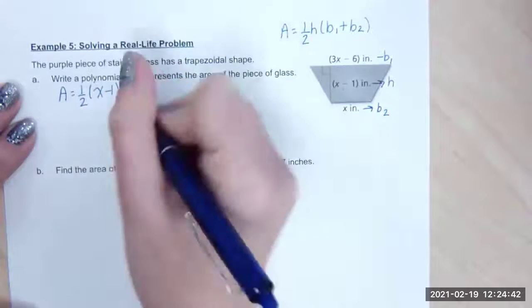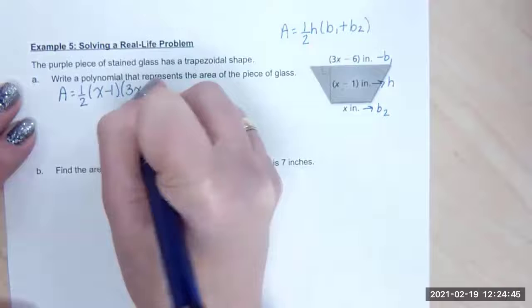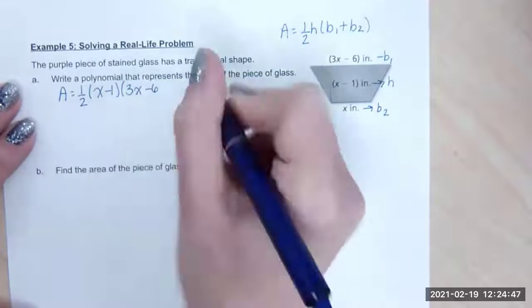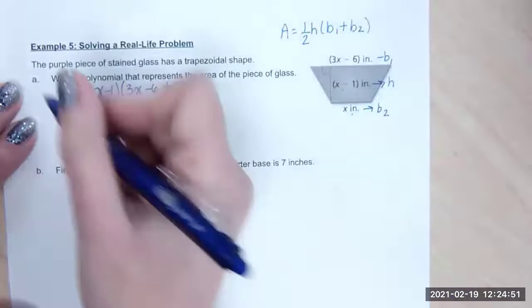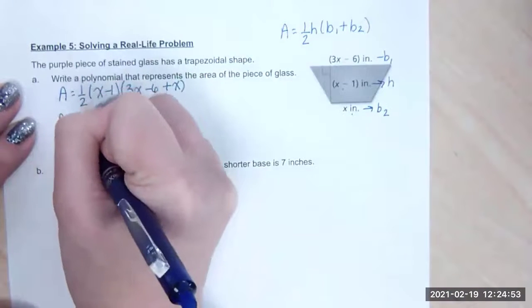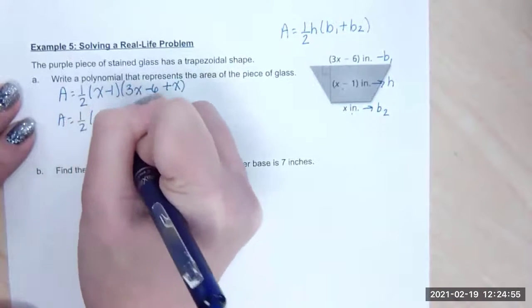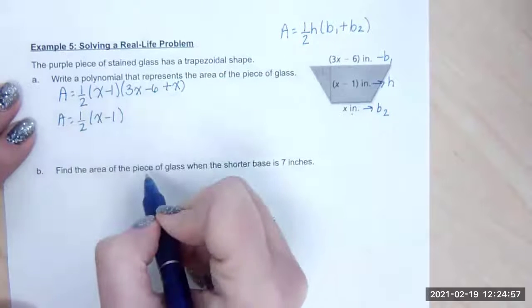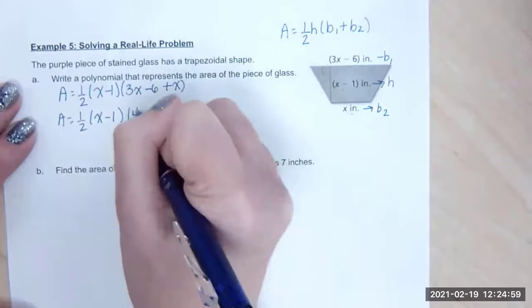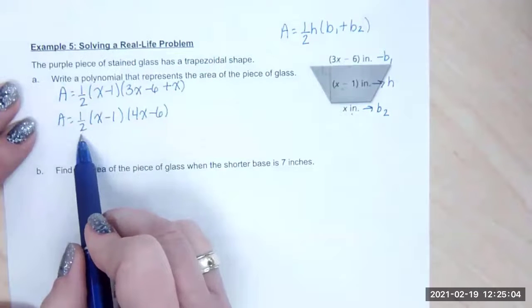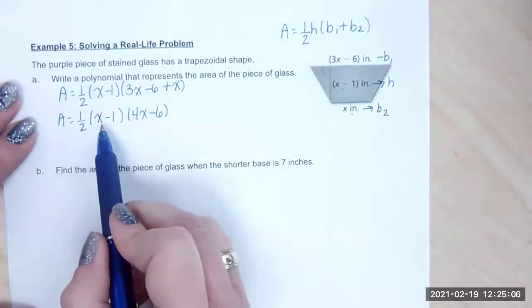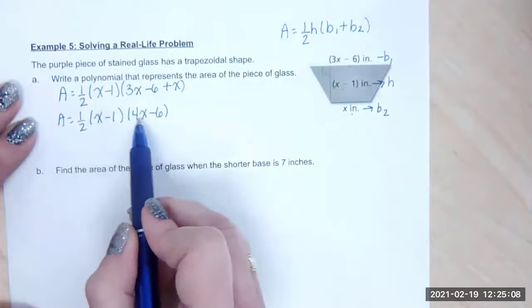Then I'm going to add my bases. So I have 3x minus 6 plus x. So base 1 plus base 2. Area is 1/2 times x minus 1. Combine my like terms. So I have 4x minus 6. Now I'm going to hold off on this 1/2 in just a minute, and I'm going to use my FOIL method here to multiply.